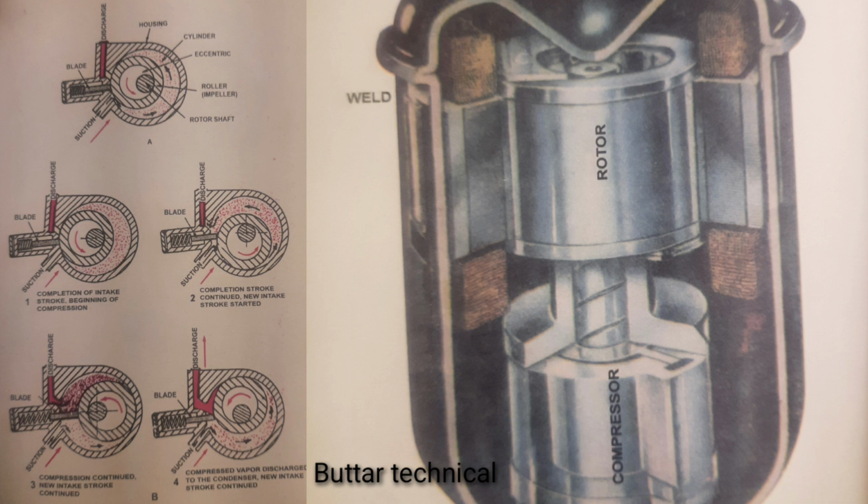Number 10. Oil separator. The oil separator removes oil from the compressed refrigerant gas before it enters the condenser. Number 11. Discharge line. The discharge line carries the compressed refrigerant gas from the compressor to the condenser. Number 12. Suction line. The suction line carries the refrigerant gas from the evaporator to the compressor.